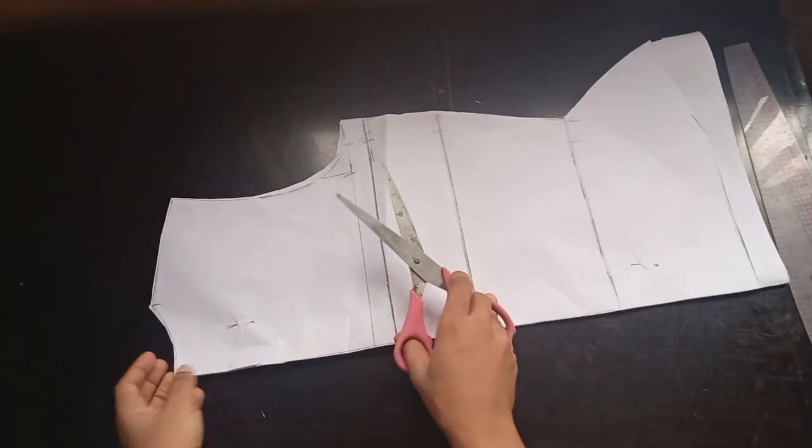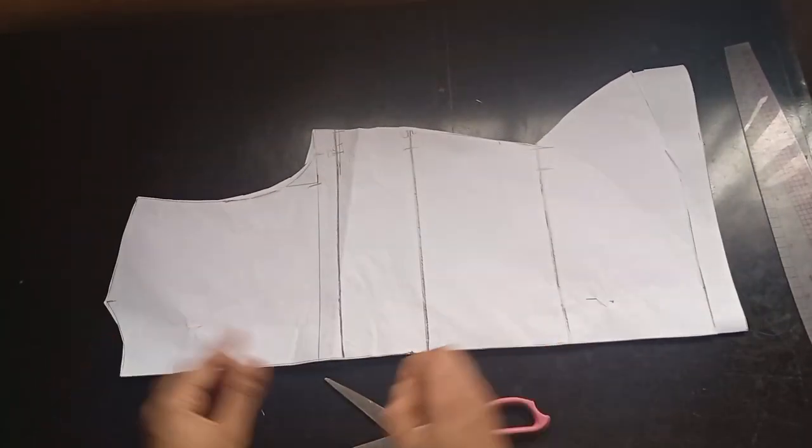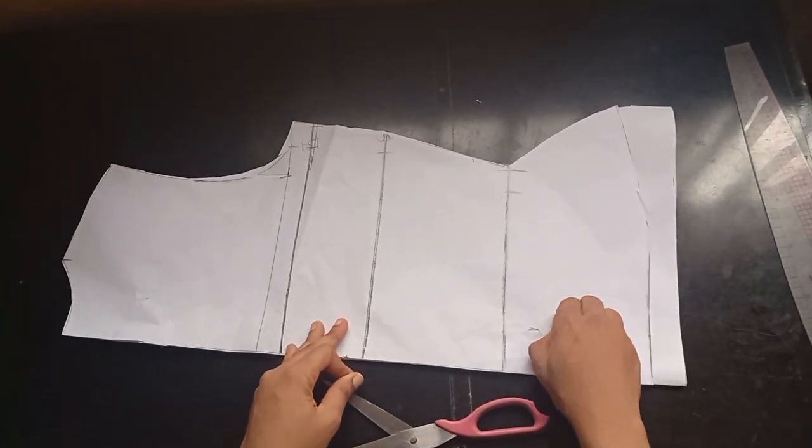So remember, what we just have here is a basic neckline of 1 inch. So I'll just go ahead and unpin my pattern.